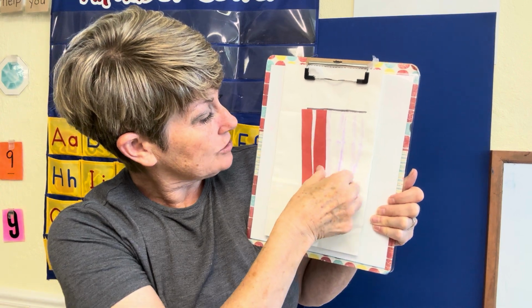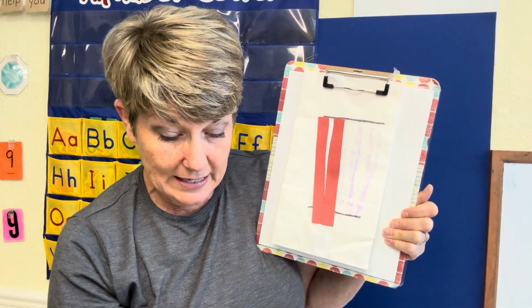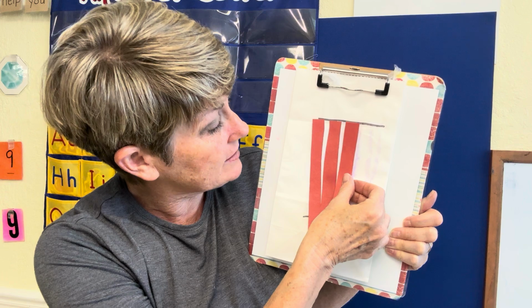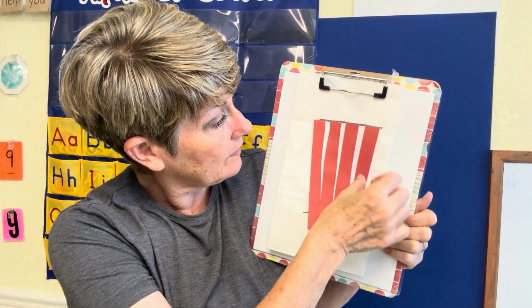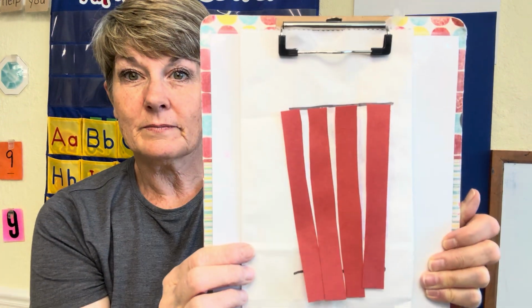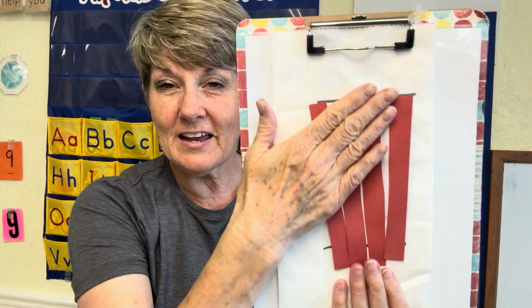I'm going to keep putting stripes on there. We have some white in between. We want to be able to see a little bit of white so it looks kind of like a popcorn holder. All right. That's how many it fit on there.